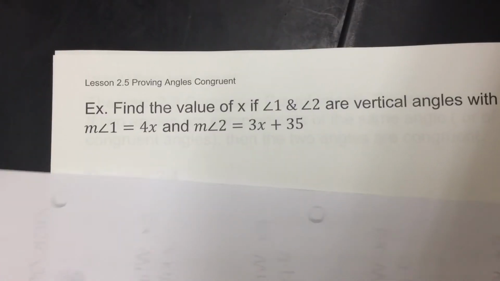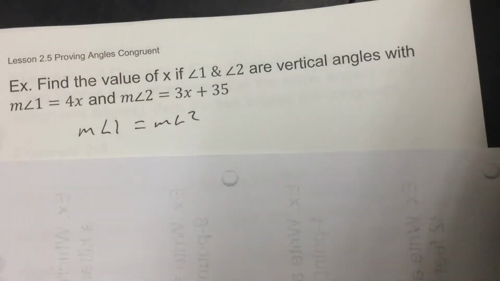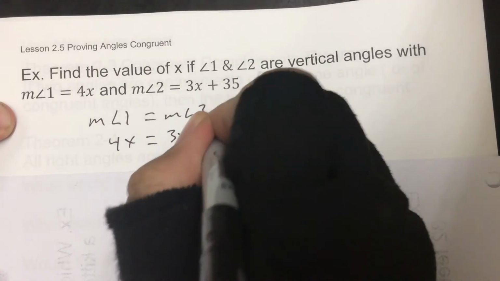So, knowing that vertical angles are congruent, we can solve problems like this. Find the value of x if angles 1 and 2 are vertical angles, with the measure of angle 1 being 4x, the measure of angle 2 being 3x plus 35. So if they're congruent, we can set them equal to each other. So the measure of angle 1 would be equal to the measure of angle 2. So 4x would equal 3x plus 35.